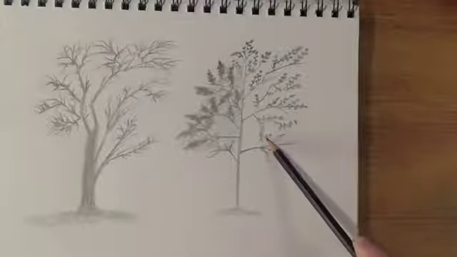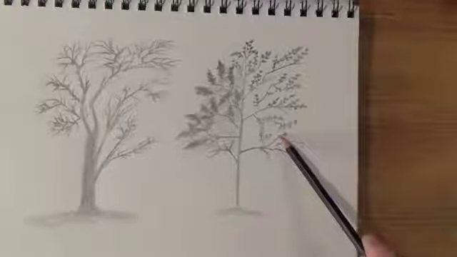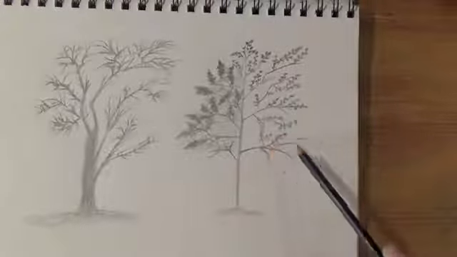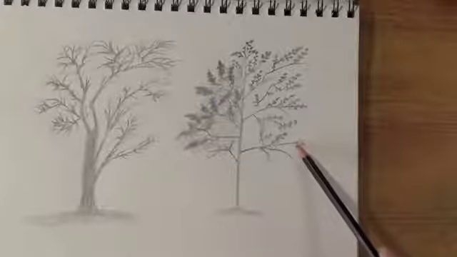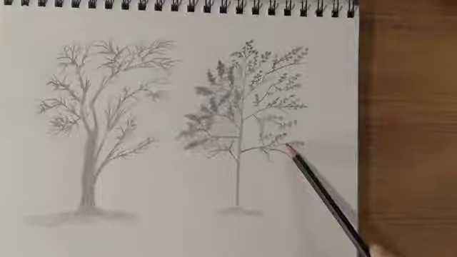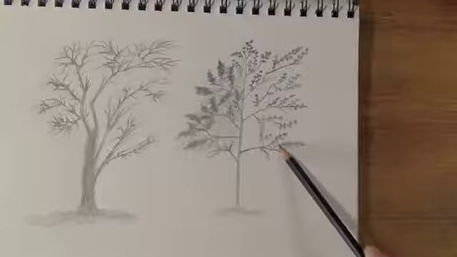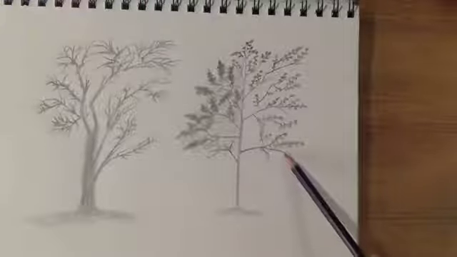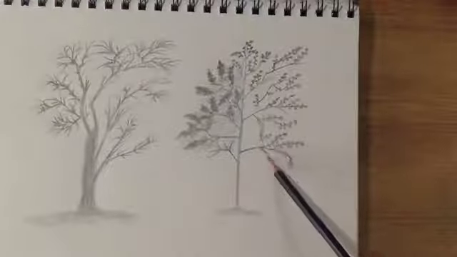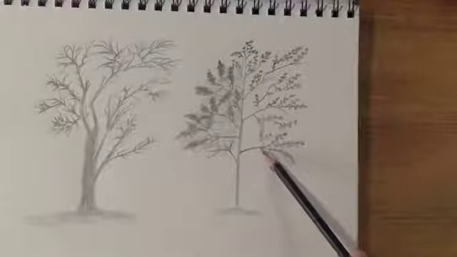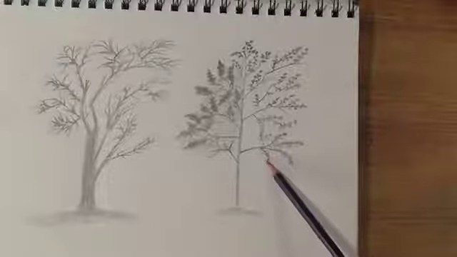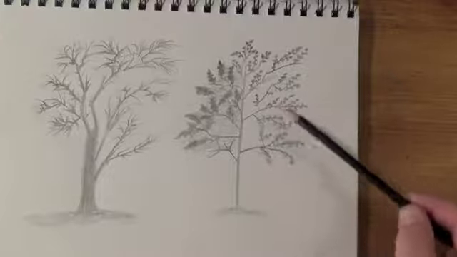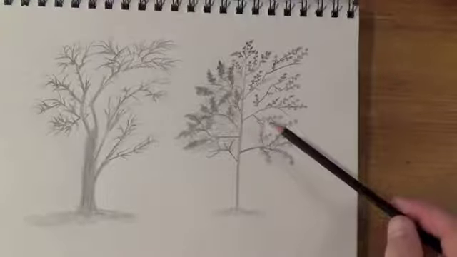You could be here all day working on just the leaves of a tree if you were trying to perfectly draw out the leaves, one by one, the way they should be. This right here is really a fast way of doing it, and it's a good way of doing it. You're going to find out, as you draw different types of trees, you're going to wind up creating different types of textures for your leaves.